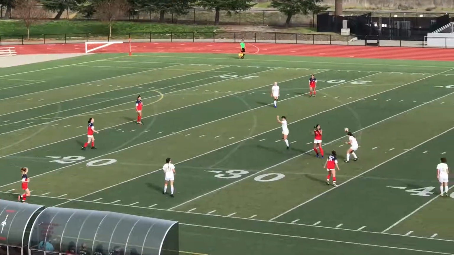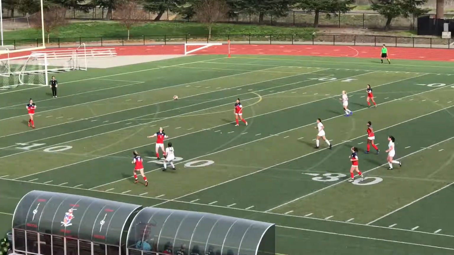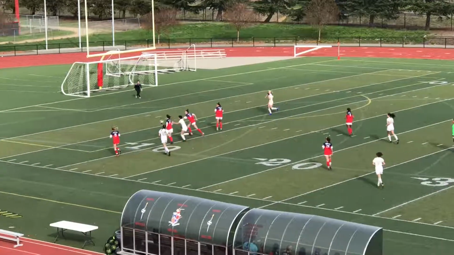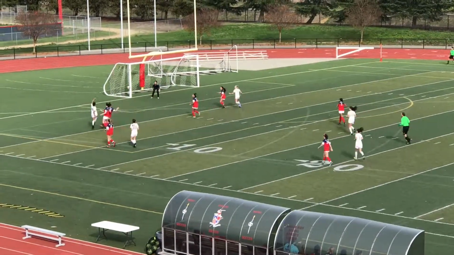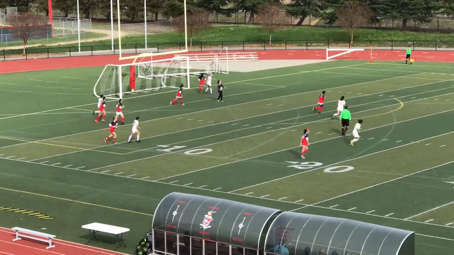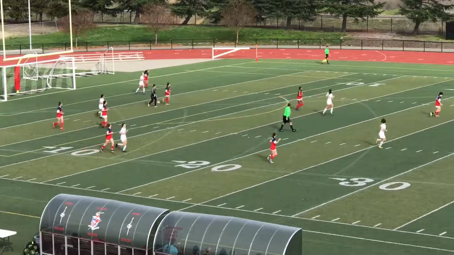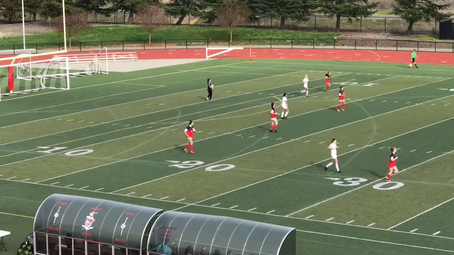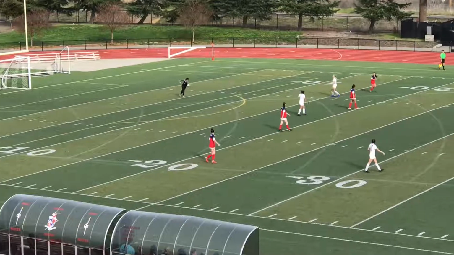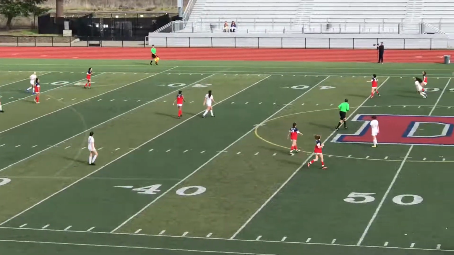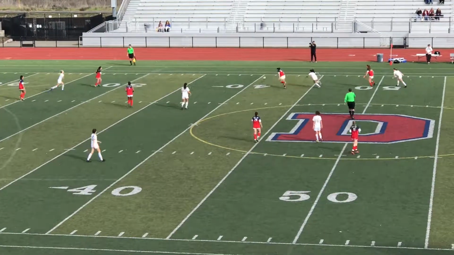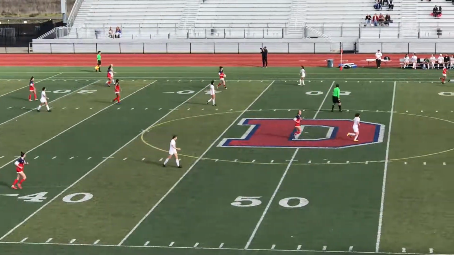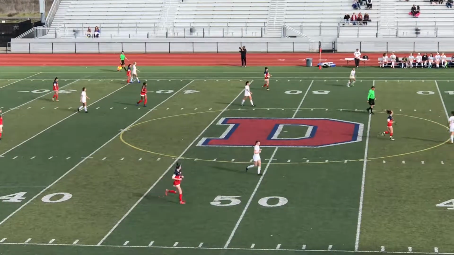Dublin High with the goal kick, sending it up near midfield, headed by Windsor. Dropping to Windsor. Windsor sending it forward, trying to get it in the middle of the field there. There goes one on, and that's the goalkeeper picking that up. And that's sent up towards the midfield area. A foul, Windsor in the back of Dublin High.